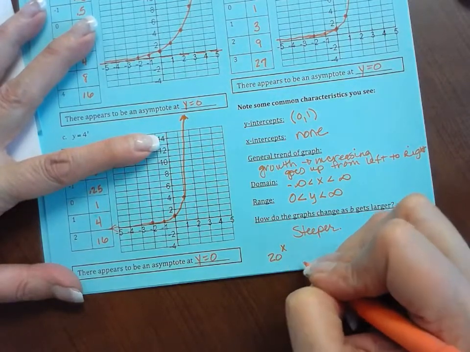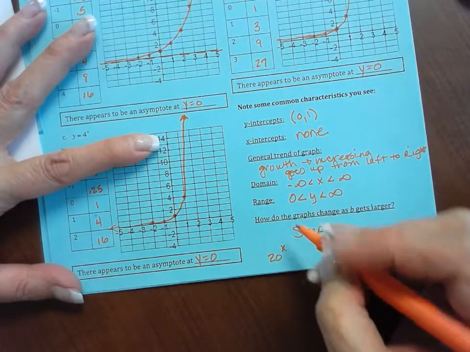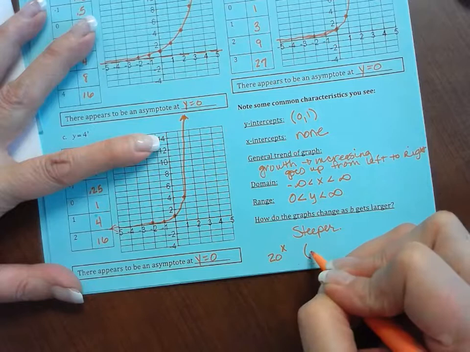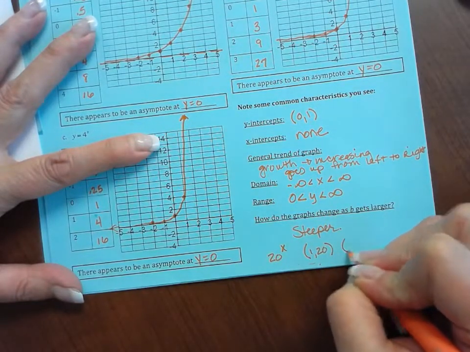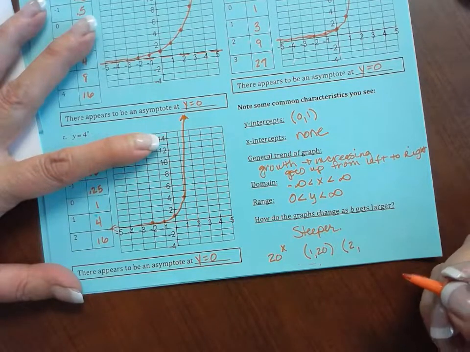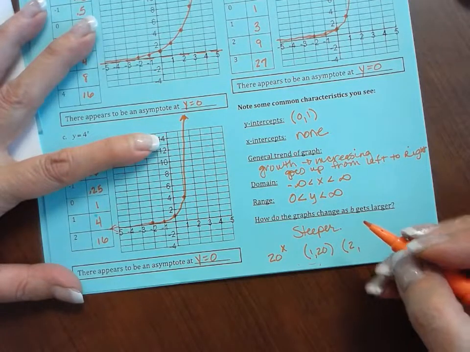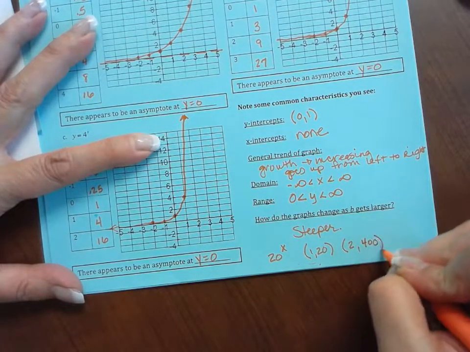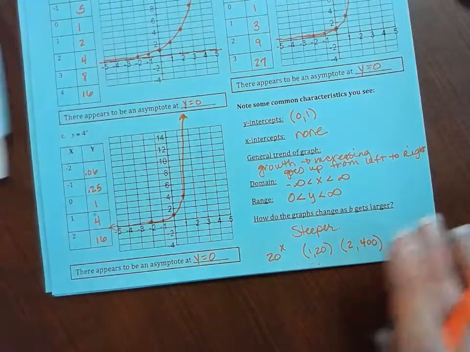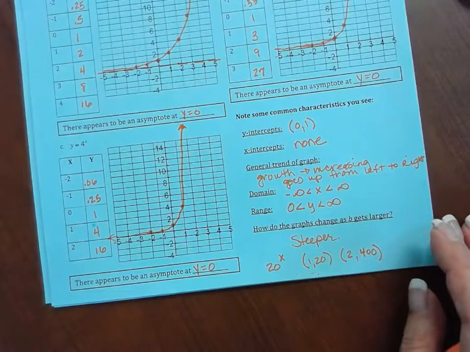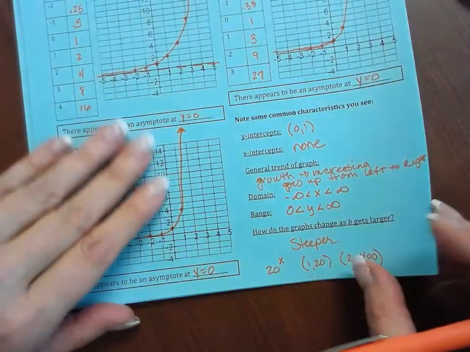It's going to go up real fast, right? Because at 1, we would be at 20. What's 2 going to be? 400. That's going to go up super duper fast. And so the larger the base, the steeper it's going to get. All right, cool beans.